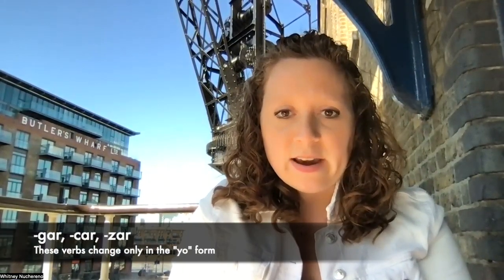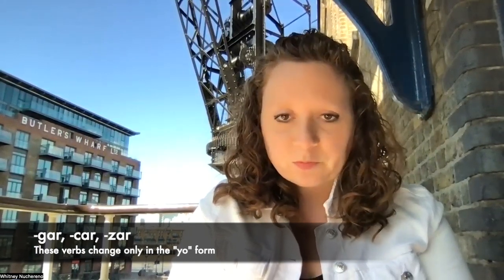And the only exceptions for AR, well, there are some AR verbs that are exceptional, like estar, andar, and whatnot. But the biggest rule for most AR verbs, if there's an exception, they're verbs that end in GAR, CAR, and ZAR. So let's go over this. GAR, if you take a verb like llegar, to arrive, it is the same in all the endings except for the yo form. The yo form, it's llegué, and you add a U before the E with the accent.